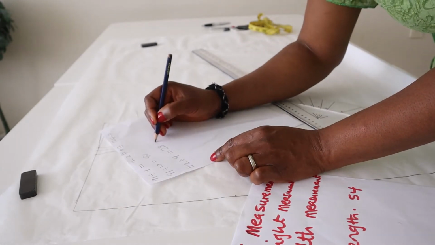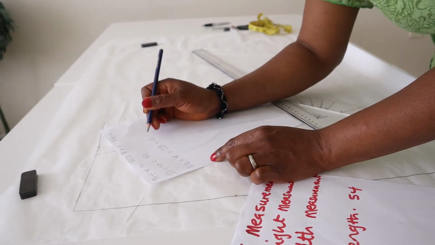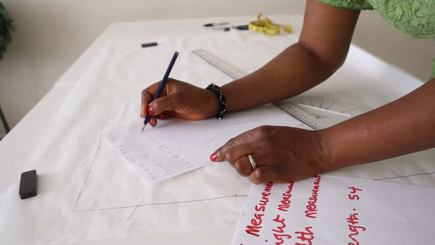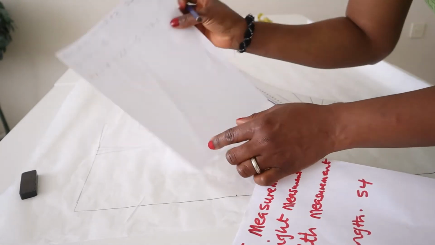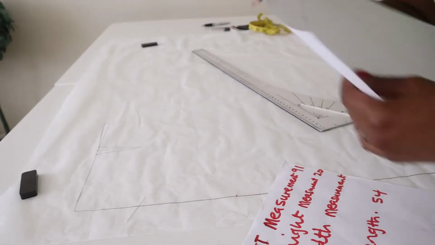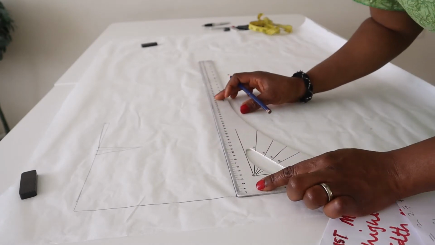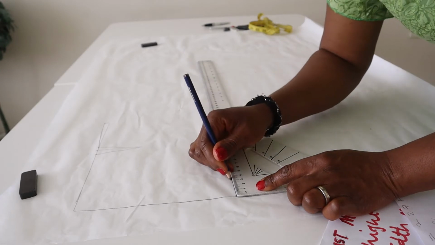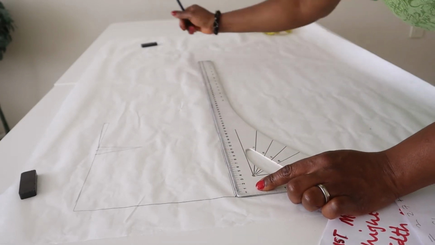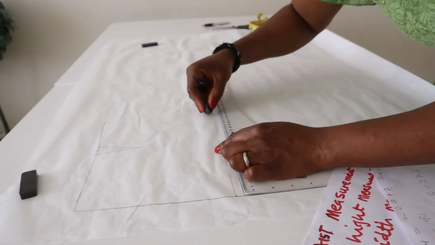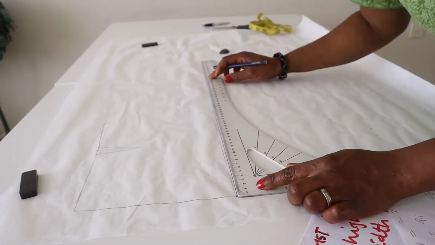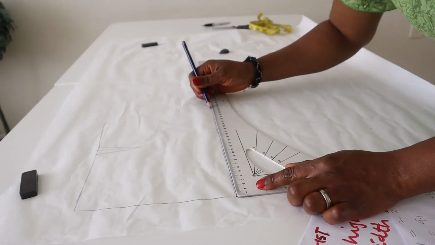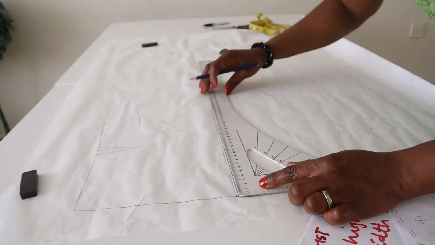Now we will subtract 0.5 centimeters, which gives us 27.5. Then on the hip height we'll draw 27.5.